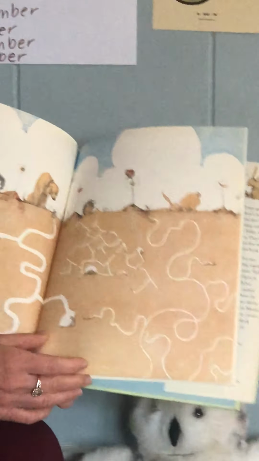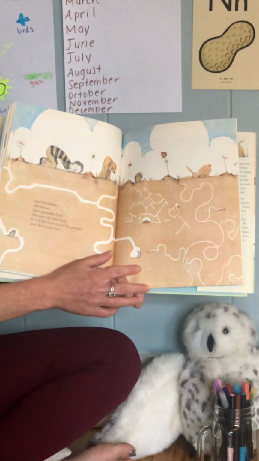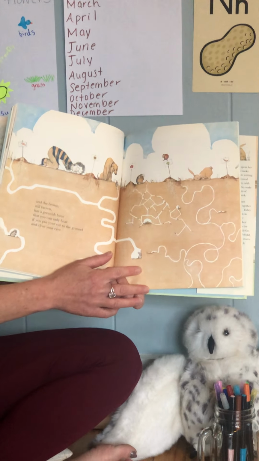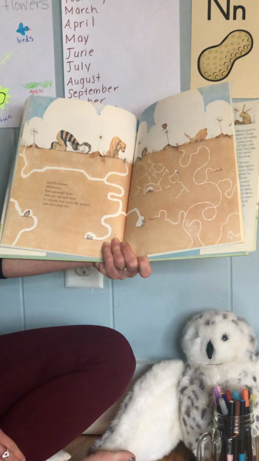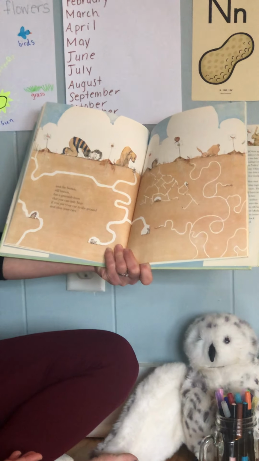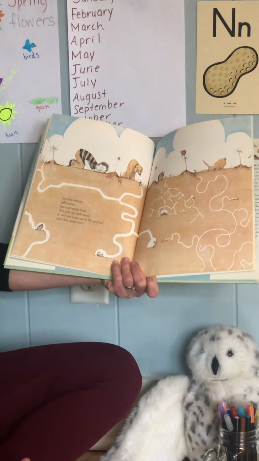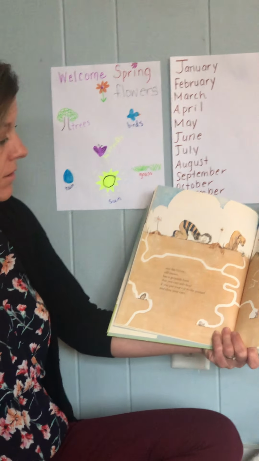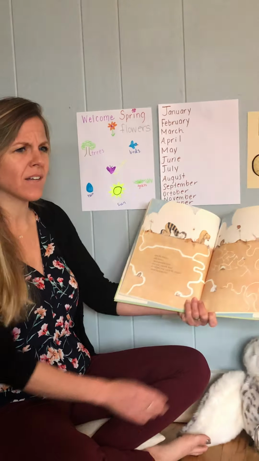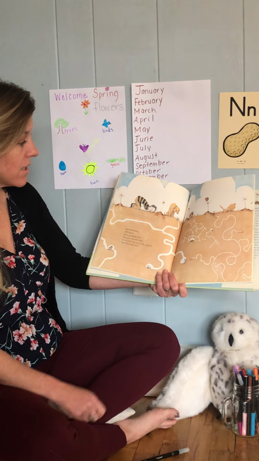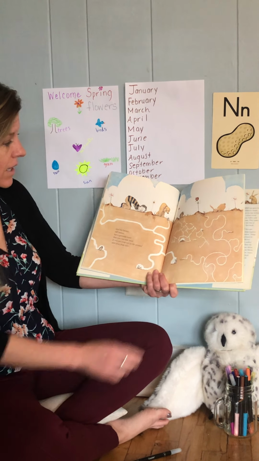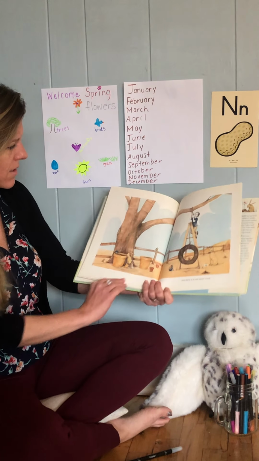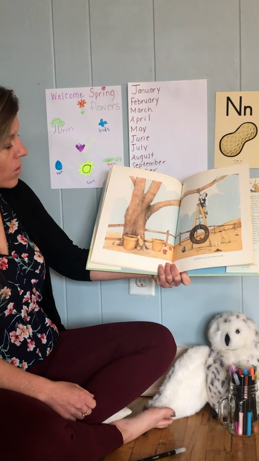I wonder what else the seeds need to grow, Paige. Water. They do need some water, and what else? Sun. They need some sun. So they need water, sun, rainwater. They need air. And I guess they need a lot of time. Soil. He's putting them in the soil. And they need time and patience. And then it's one more week.